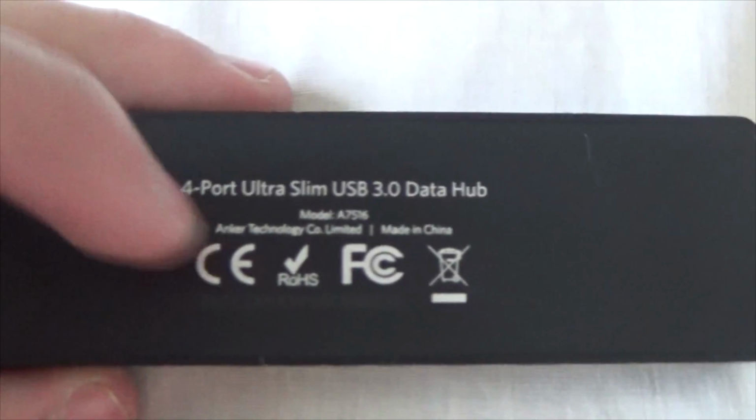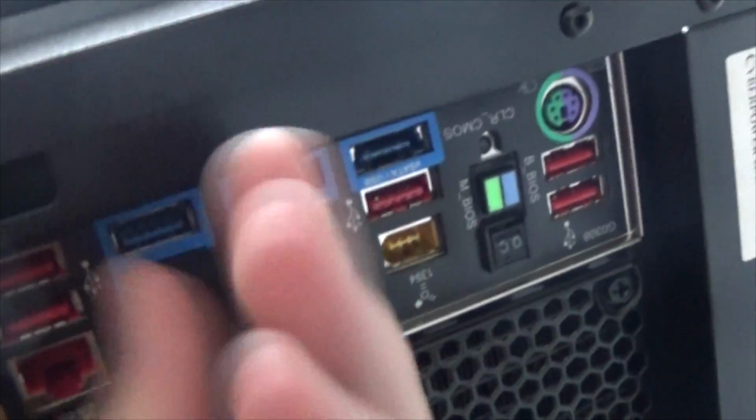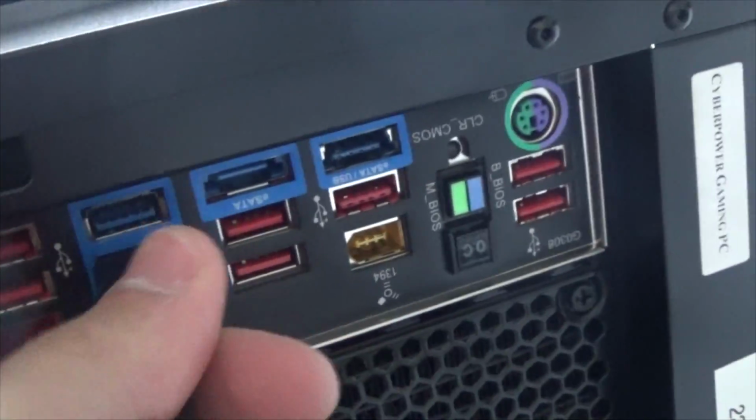Another thing that you can plug into this is this smart USB hub. This has one cable on the end that is USB 3, note since it's blue, and it says on the bottom that it's a 4-port USB 3 data hub. It takes one port on the back of your system, and you plug it in right there, if I can get it the right way.